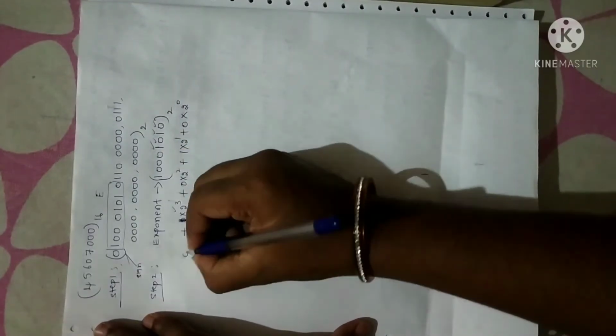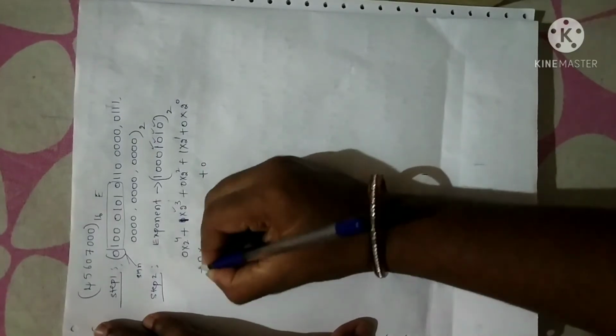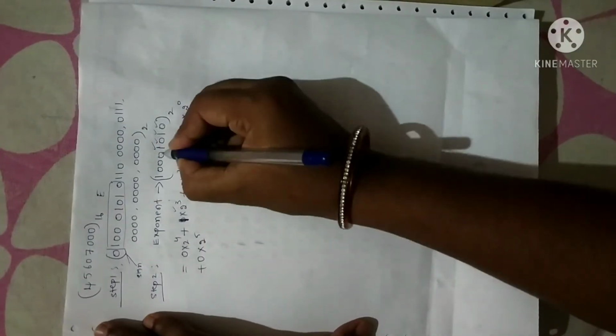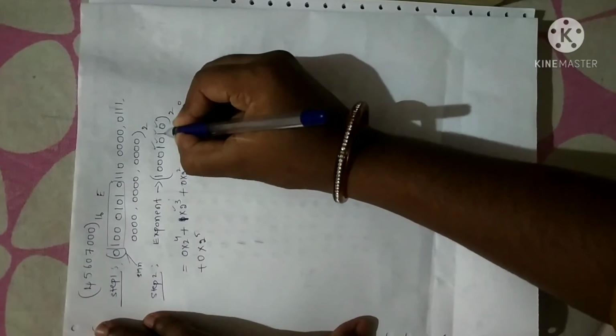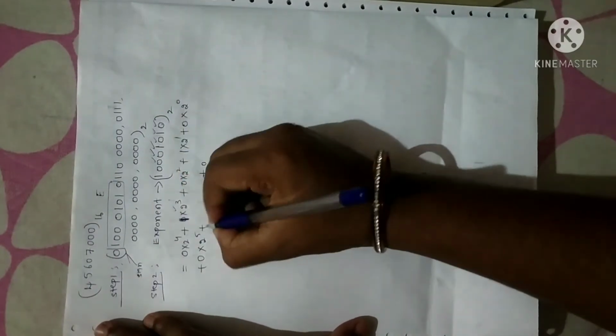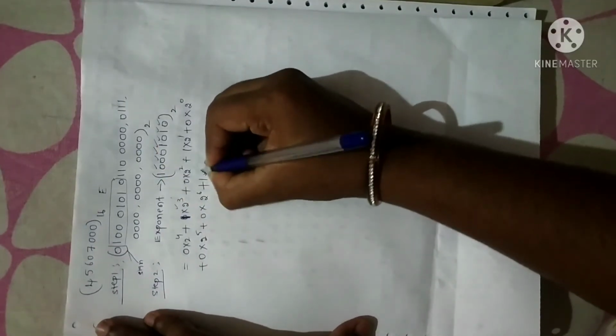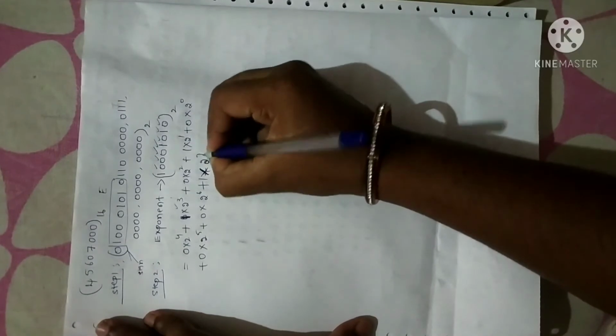Next 0 into 2 power of 4 plus 0 into 2 power of 5, plus 0 into 2 power of 6 plus 1 into 2 power of 7.